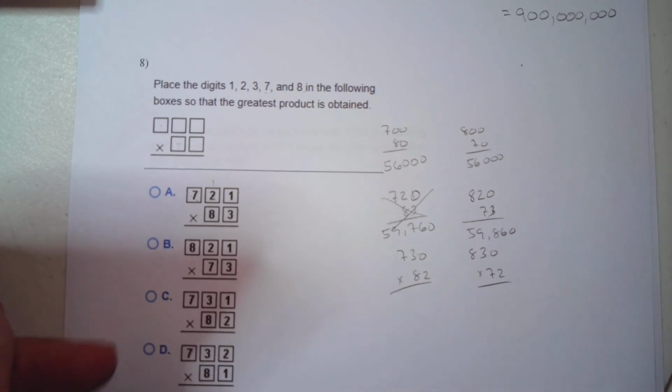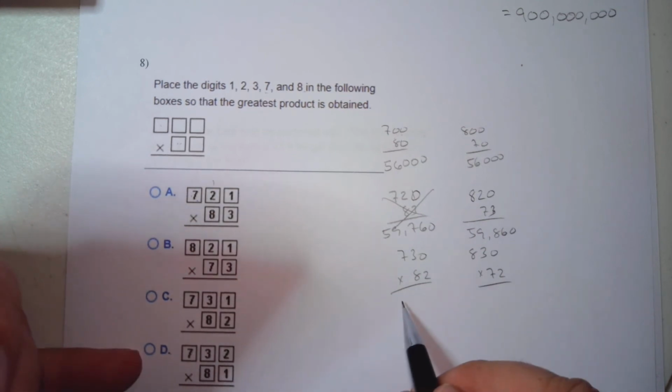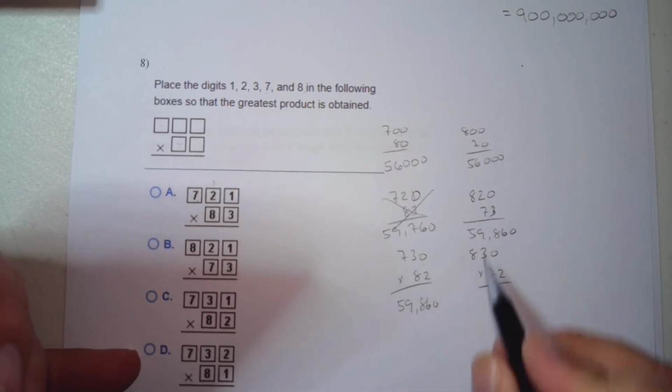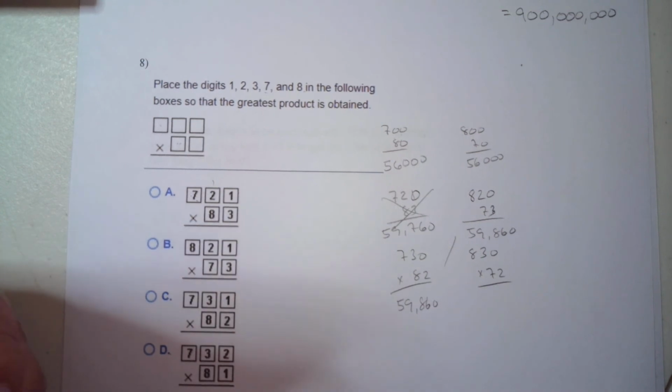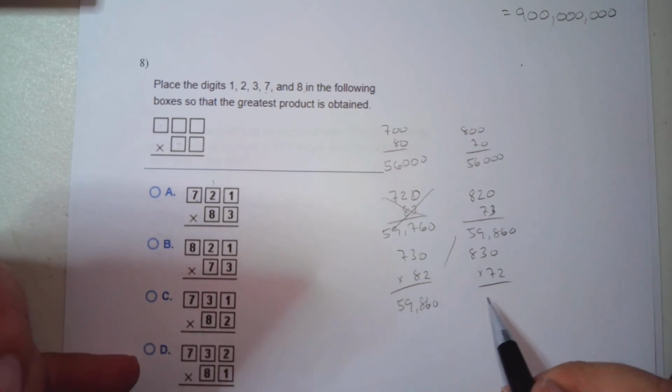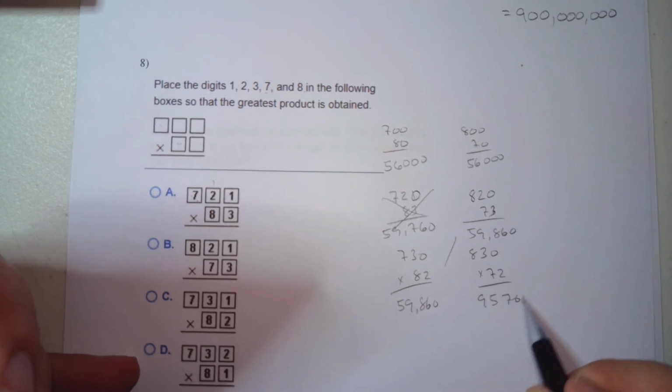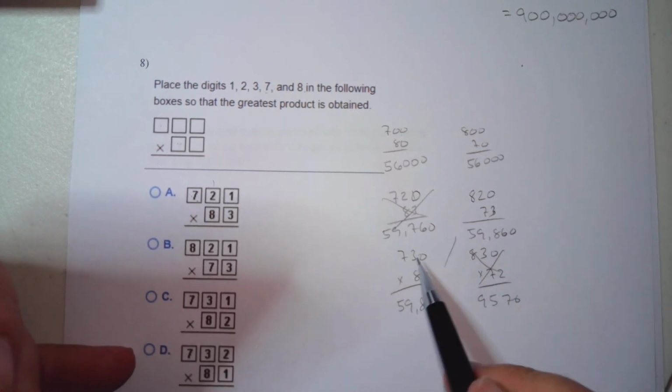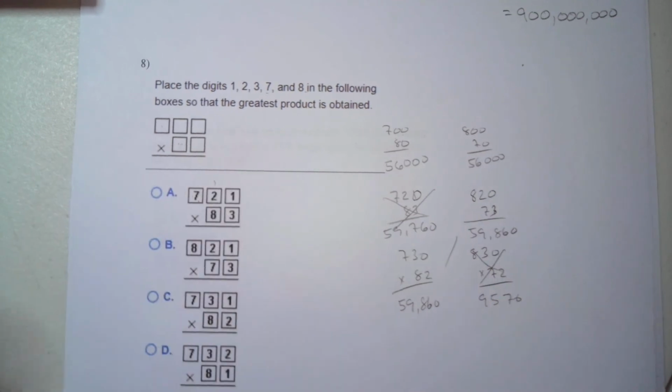So this one looks better so far. 730 times 82 is 59,860. So they're the same so far. 830 times 72 is 59,760. So it's got to be one of these two possibilities.